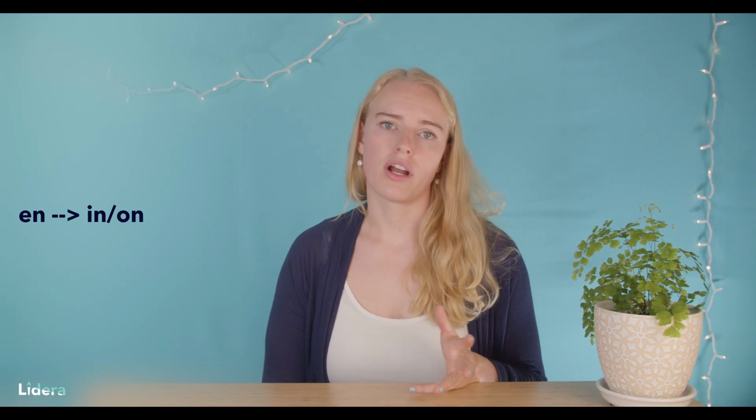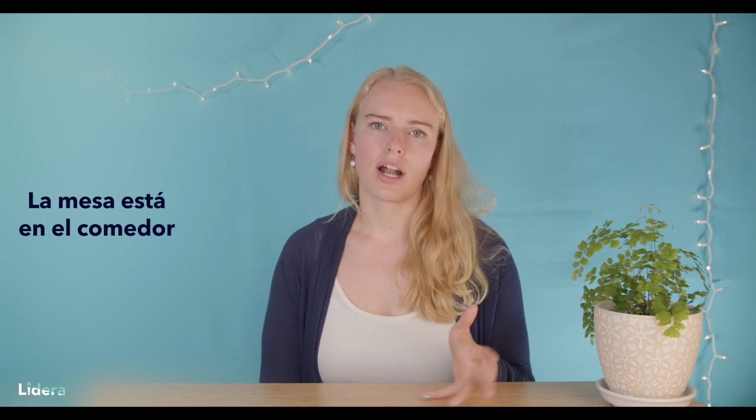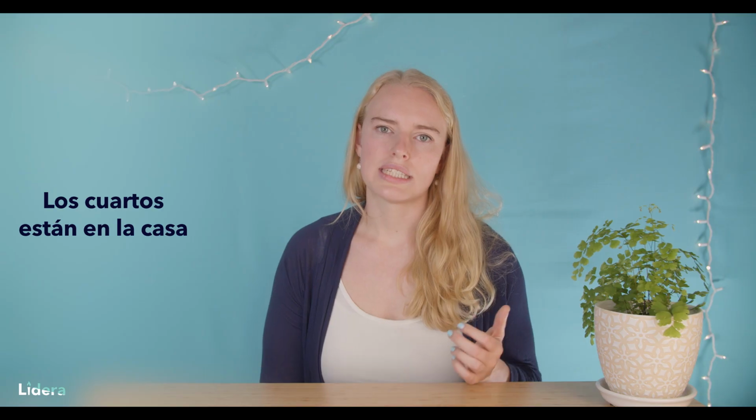And our very last preposition is en, which means in or on. And we can use this to describe where different objects are around our house. For example, if we wanted to say the table is in the dining room, we could say la mesa está en el comedor. The table is in the dining room. Or we could describe our rooms in the house. We could say los cuartos están en la casa. The rooms are in the house.